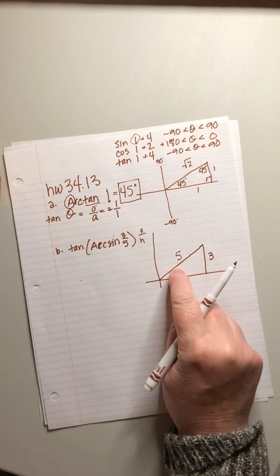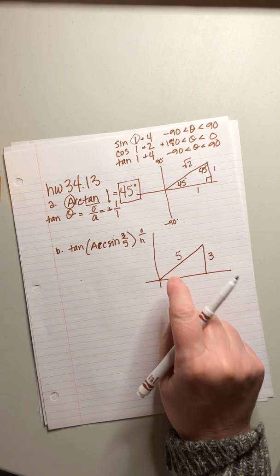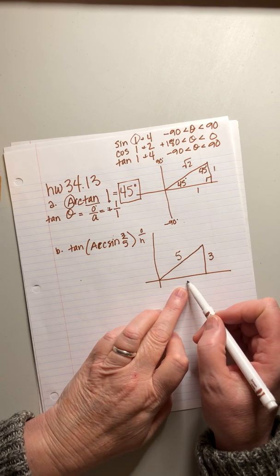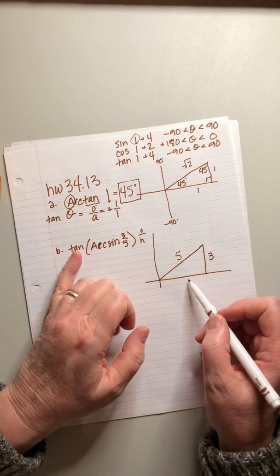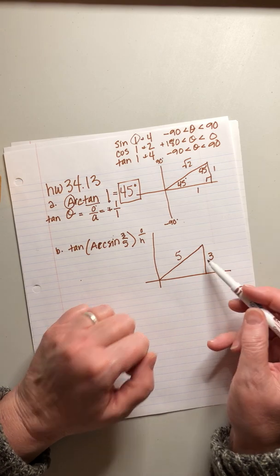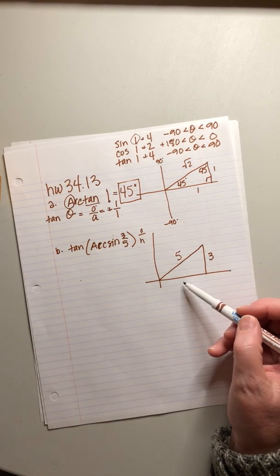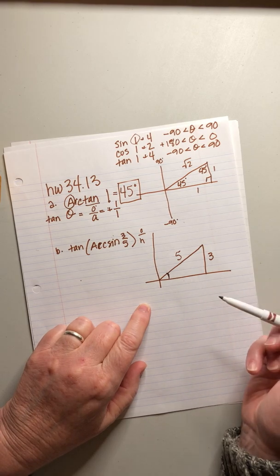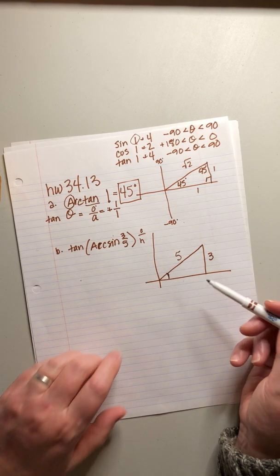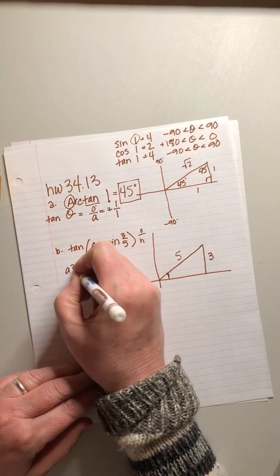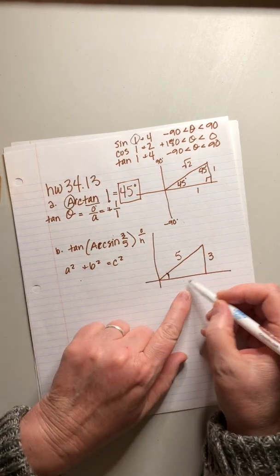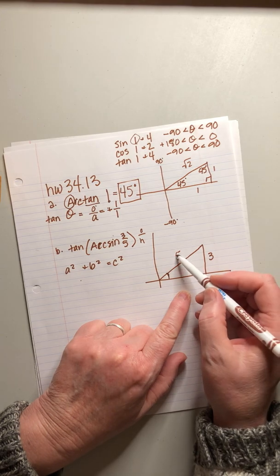We don't know this angle, but it's okay because if we can just figure out this side, we're going to be fine for finding the tangent because we'll have all three sides. Now, how can we figure out this side if we don't know that degree? Pythagorean. If we square these two sides, they'll be equal to that one.